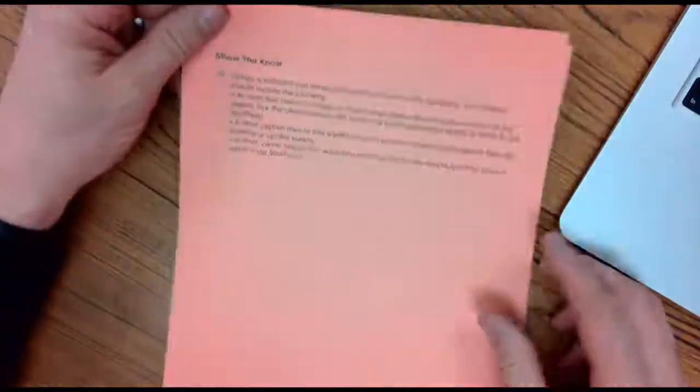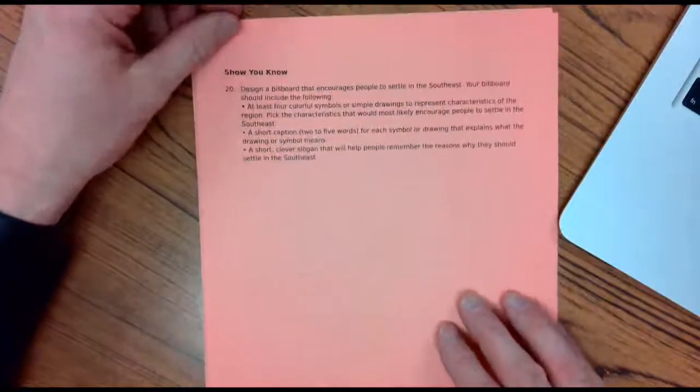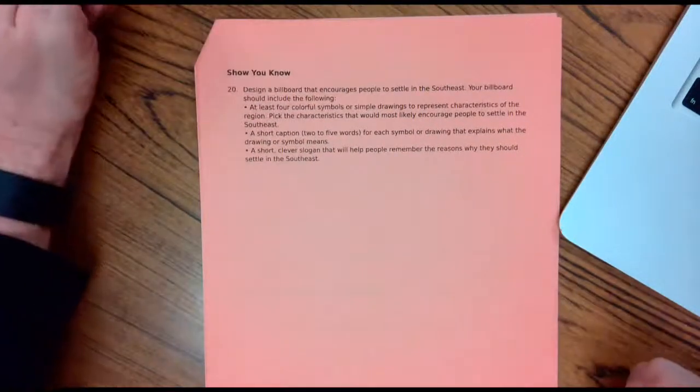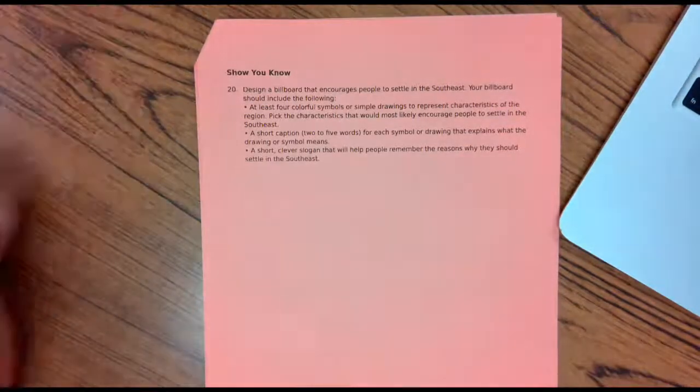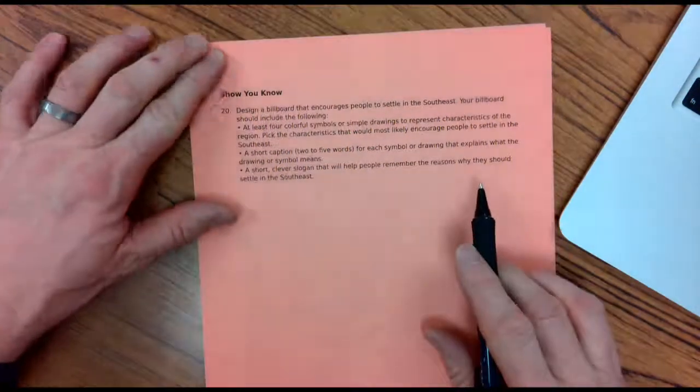All right, number 20. Number 20, it says design a billboard. Now, a billboard is a big thing that's along the side of a road. A billboard that encourages people to settle in the Southeast.